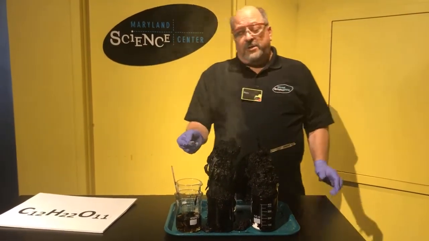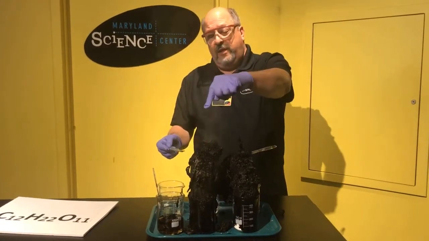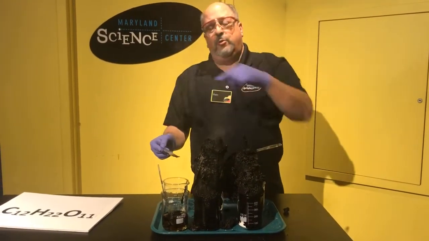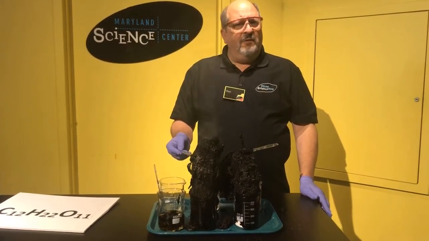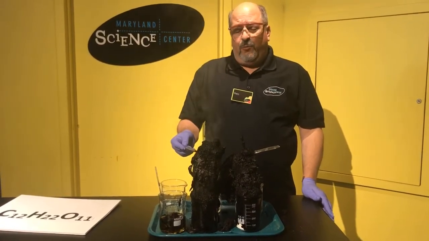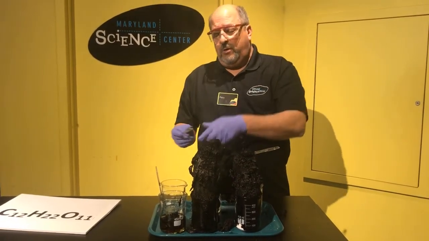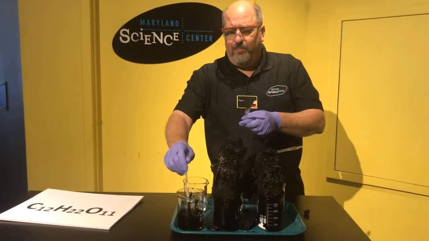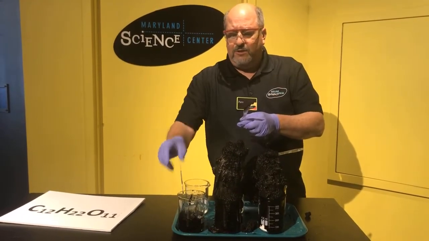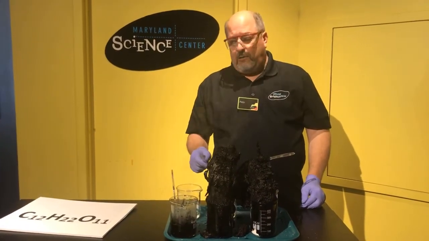Let's think about something else that just took place here. We had powdered sugar, we had granulated sugar, and we had these sugar cubes. They're all made of sugar, but the reaction happened at different rates. The fastest one was the powdered sugar, then the granulated sugar, and the sugar cubes are turning black, but they're not reacting at the same rate. They might do it over time. It's going to take a lot longer.